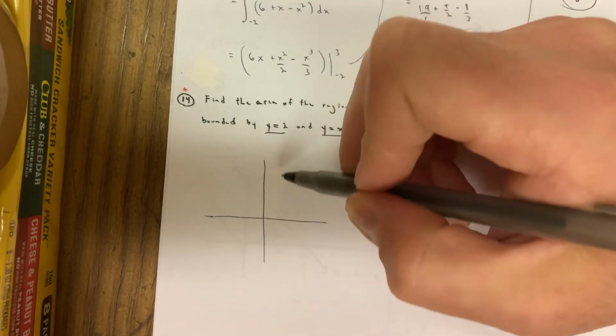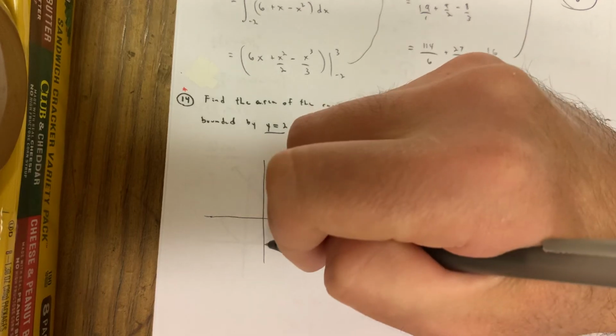y equals x squared minus 2. We know what y equals x squared looks like. Shift it down 2 units.